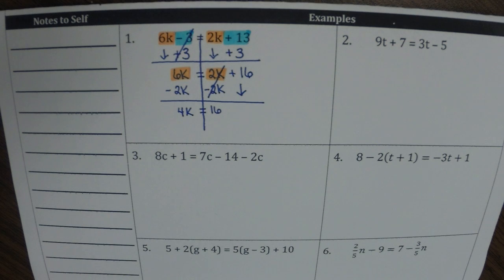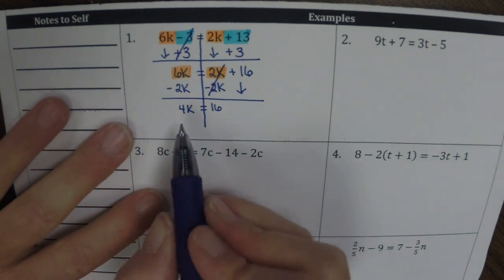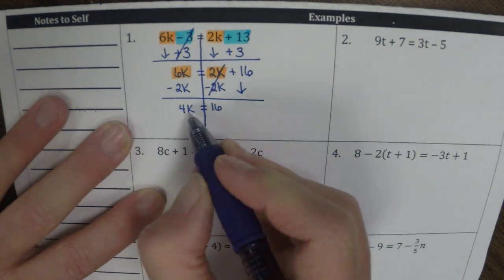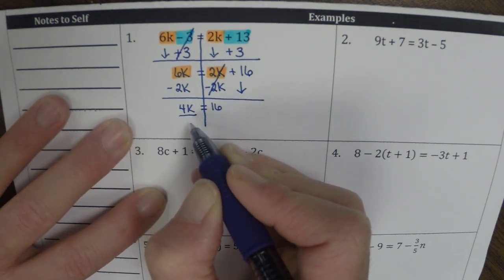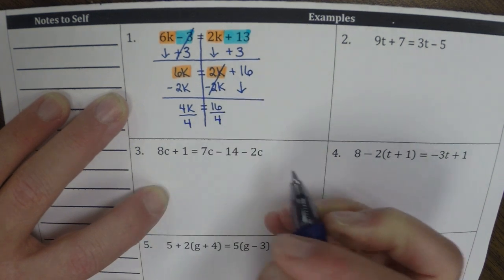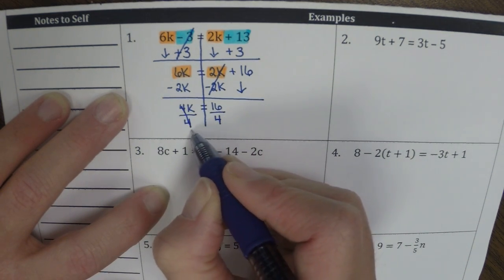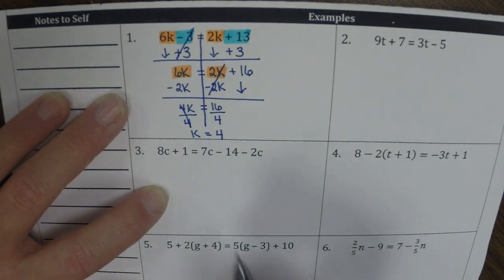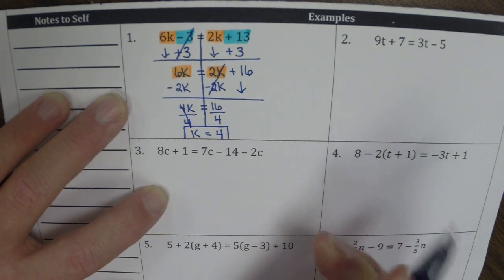Well, now this should look pretty familiar. I've got side by side, which means multiplied, so 4 times k. So the inverse operation would be to divide. I would divide by 4 and divide by 4. Then this would cancel out and I would have k equals 4 as my solution.